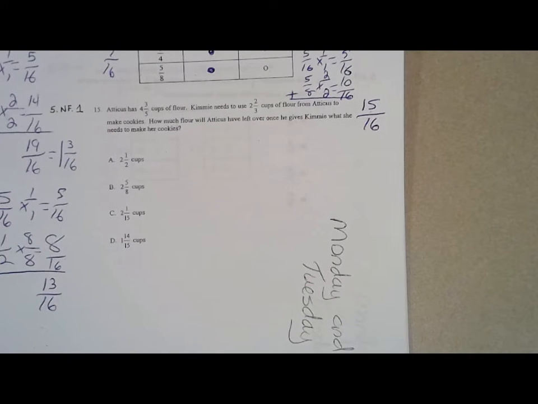Atticus had 4 3/5 cups flour. Kimmy needs to use 2 2/3 cups of flour from Atticus to make cookies. How much flour will Atticus have left over once he gives Kimmy what she needs to make her cookies?